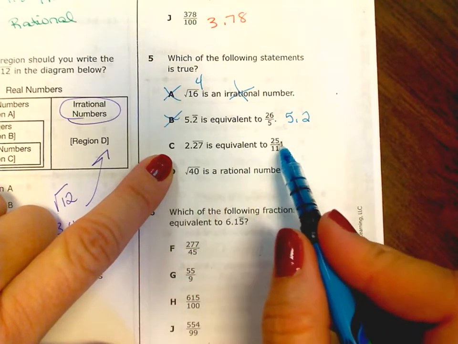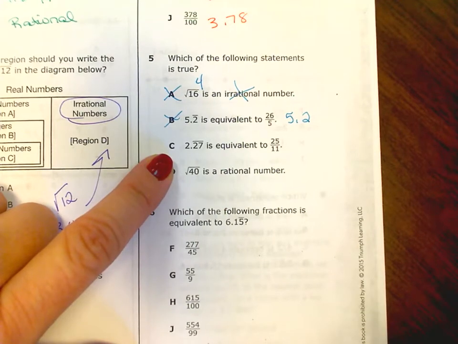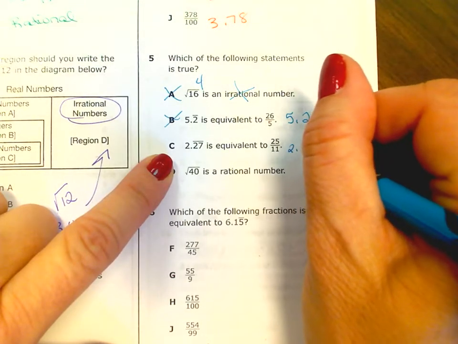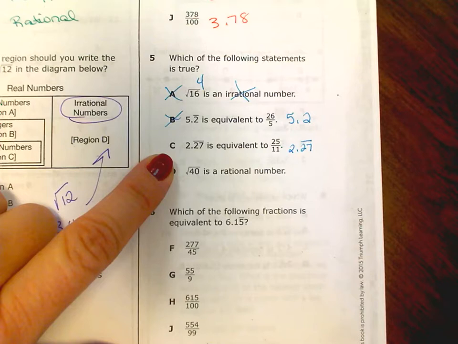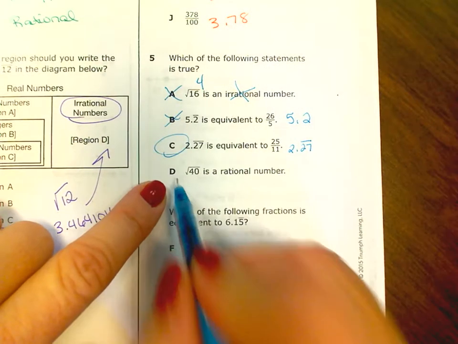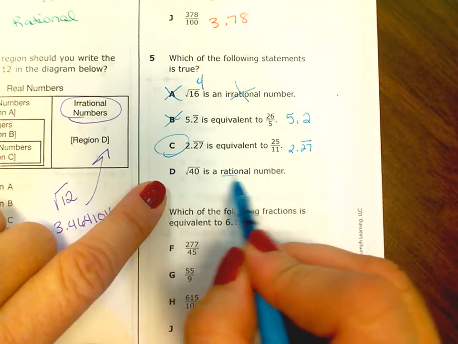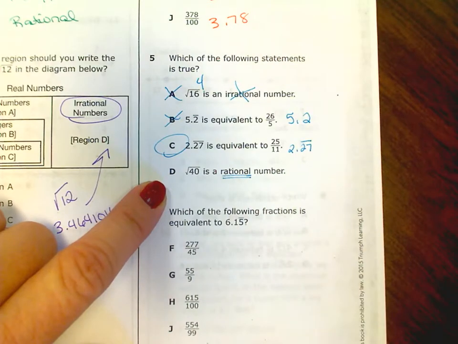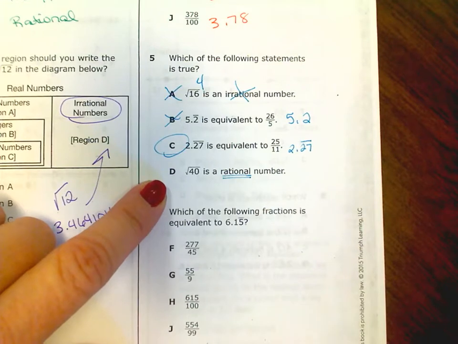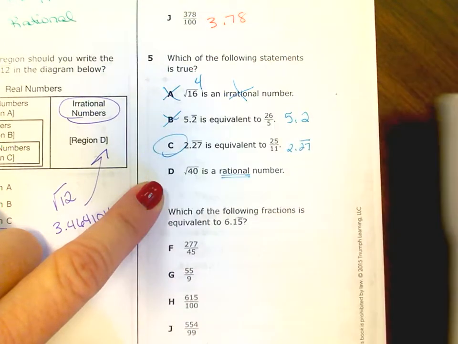2.27 is equivalent to 25 over 11. So if you plug in your calculator 25 divided by 11, you would get 2.27 repeating. So that one does check out, but let's just make sure that it's not D. The square root of 40 is a rational number. If you plug that into your calculator and do the square root of 40, you're going to get a number like this, which continues, and it's irrational.